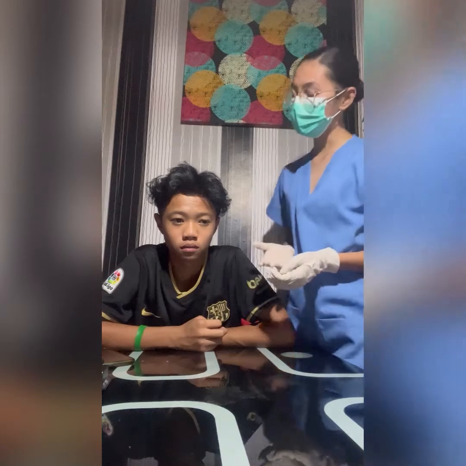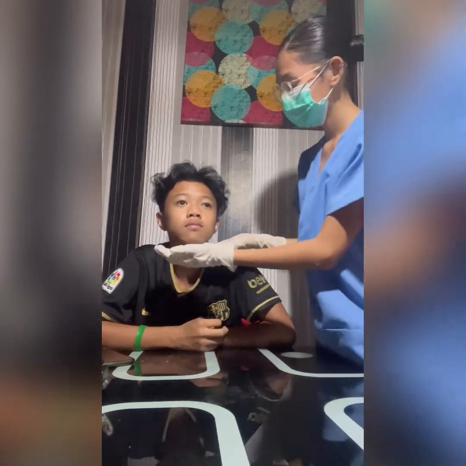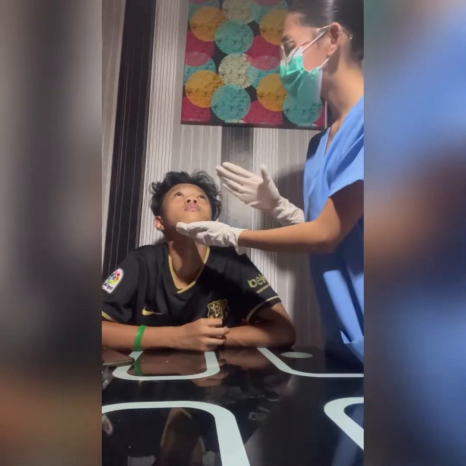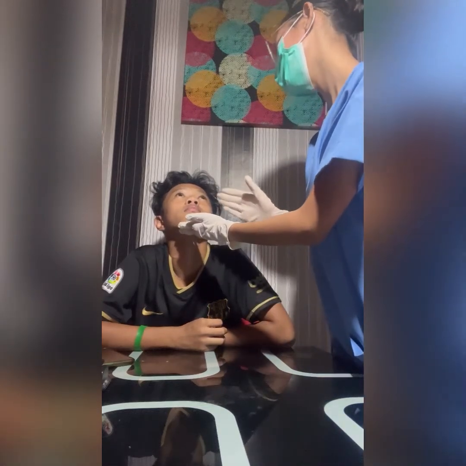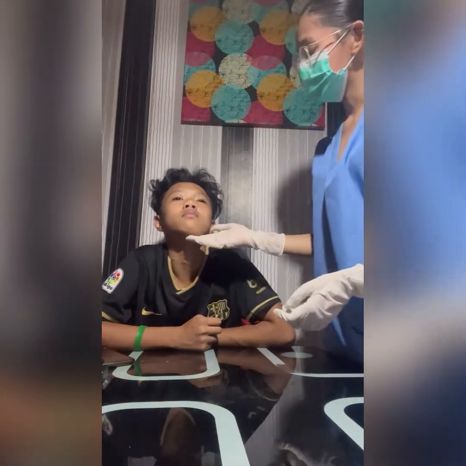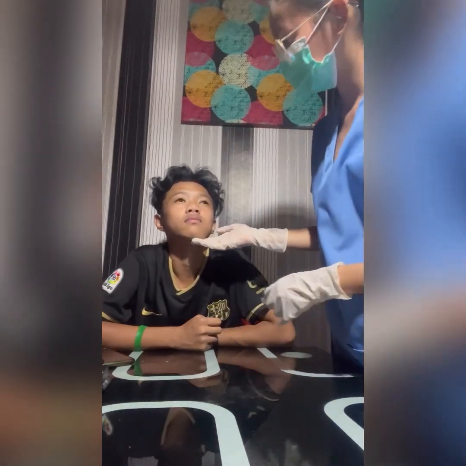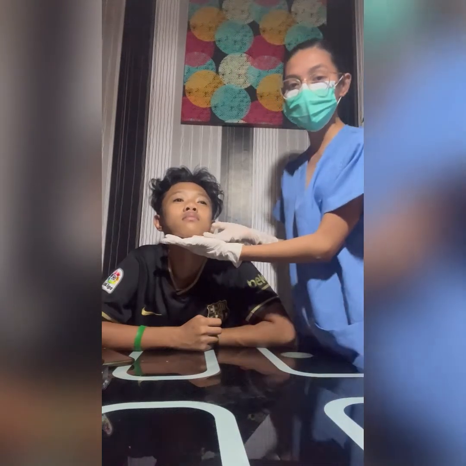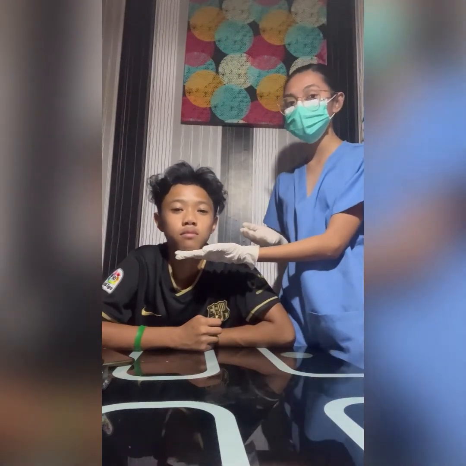Okay, so now we can now proceed in checking the patient's mouth and lips. So sir, can I touch your face? Okay, so the patient's lips is symmetrical. There is no lesions, no bleeding, no edema, or other problems on his lips. So sir, can I touch your lips? Okay, so the patient's lips is smooth and soft.